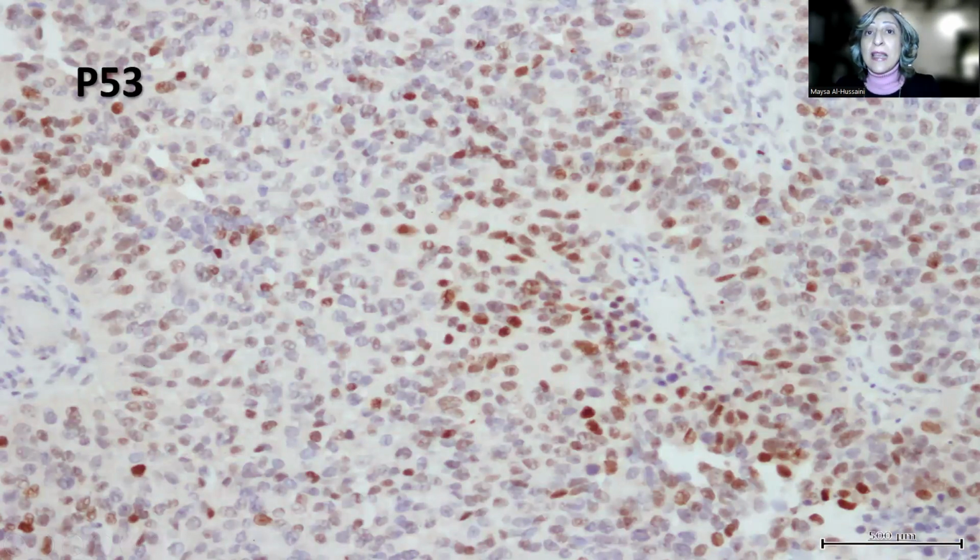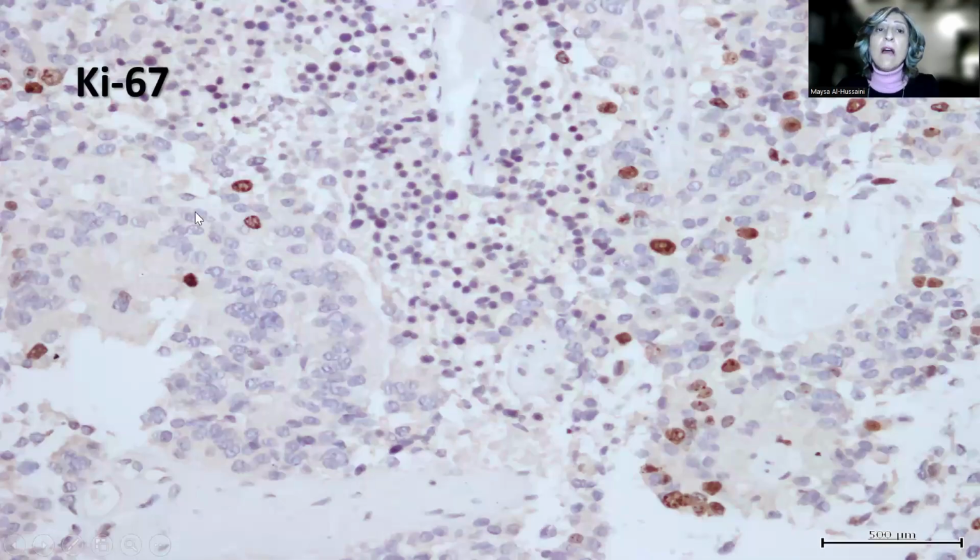P53 shows a mosaic staining pattern, which means this is a non-mutant staining pattern, and Ki67 was estimated at around 10%, which would really be consistent with the number of mitotic figures that were detected.